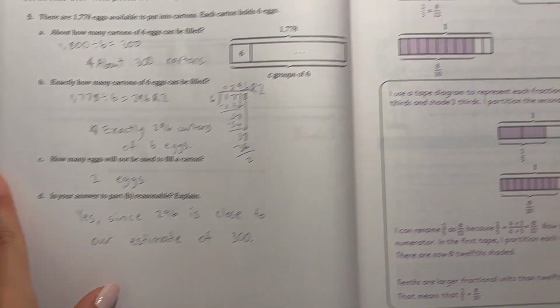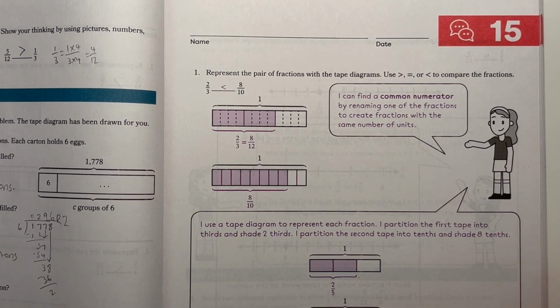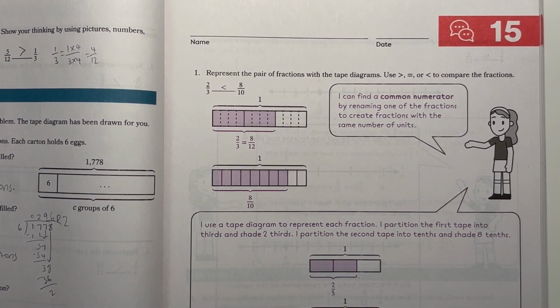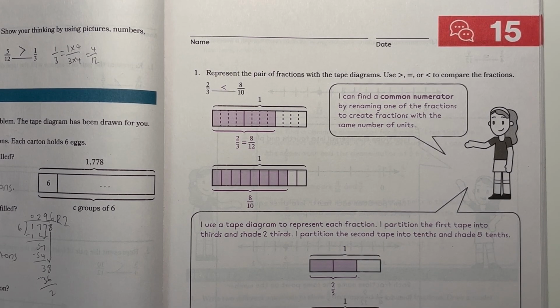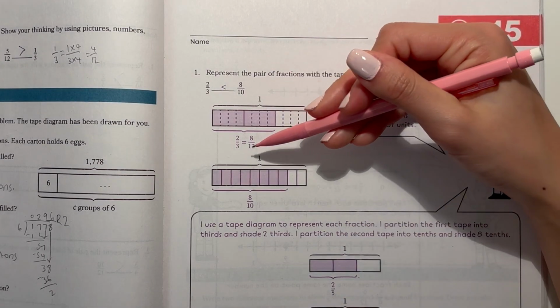Alright, next, lesson 15, explanation part. Number 1, represent the pair of fractions with the tape diagrams. Use greater than, equal to, or less than to compare the fractions. So 2/3 and 8/10. 2/3, find the common denominator, it's equal to 8/12.